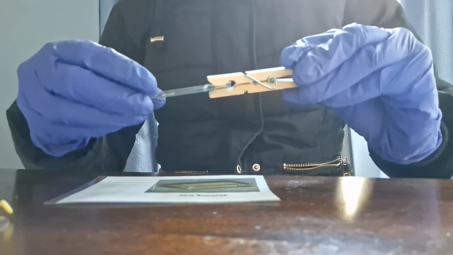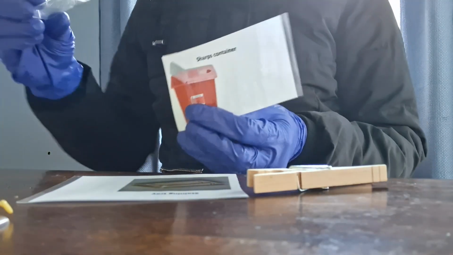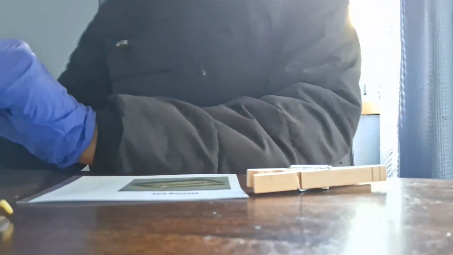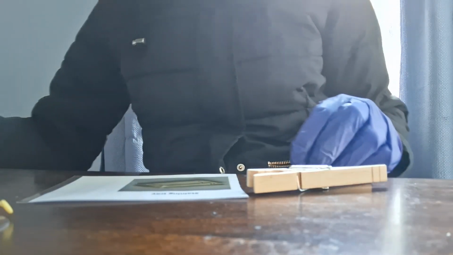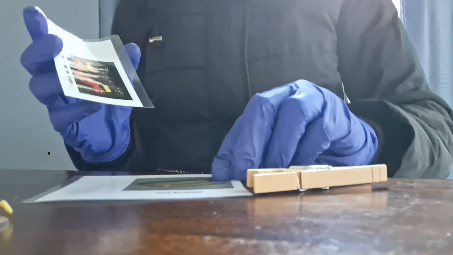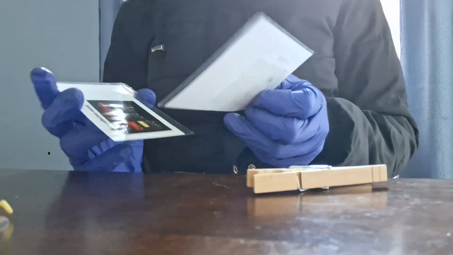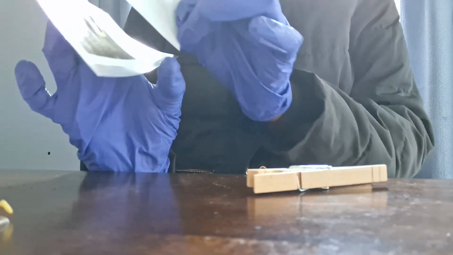After everything is done, we take the slide and put it in the sharps container, and then we put whatever water was collected in the staining tray into the stain collecting vessel.